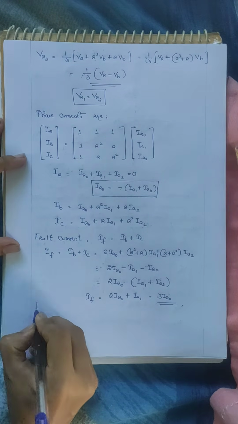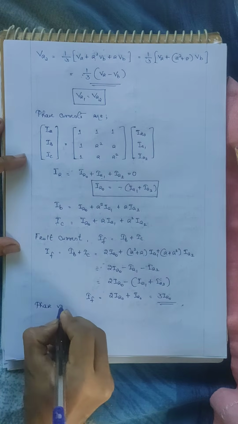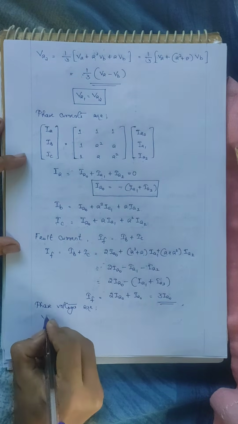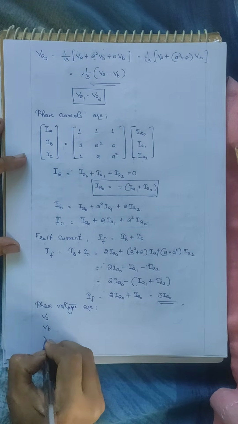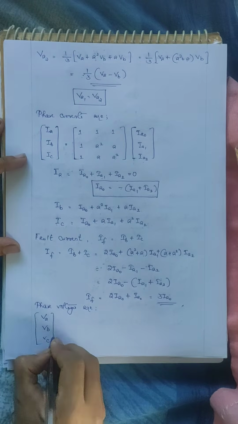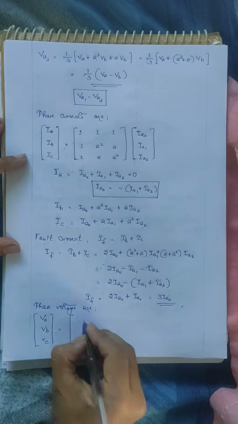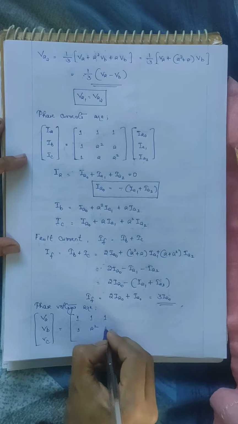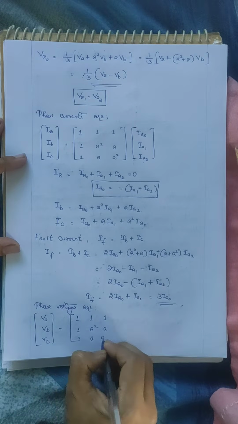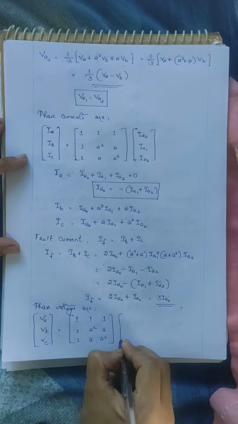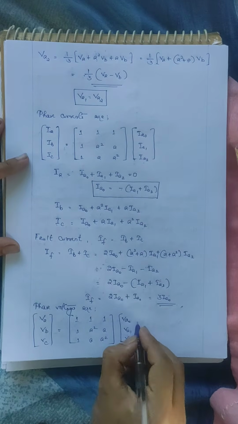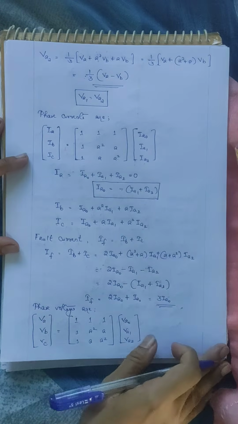The equation is VA, VB, VC, the phase voltages, equal to the transformation matrix 1 1 1, 1 A square A, 1 A A square, into VA0, VA1 and VA2. From this matrix equation we can write the expression for VA, VB and VC.